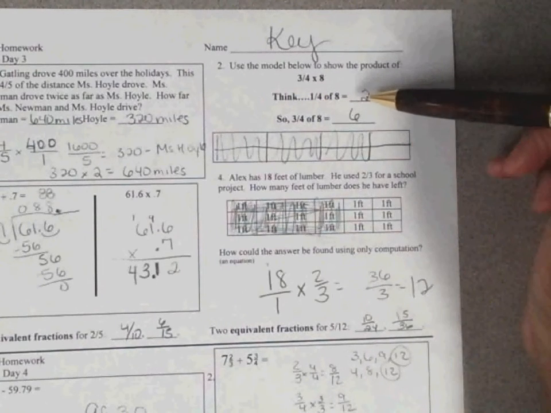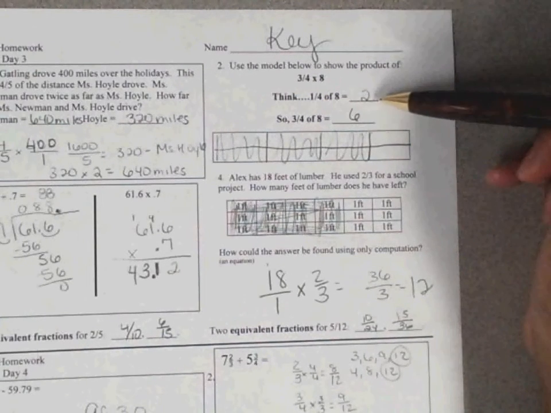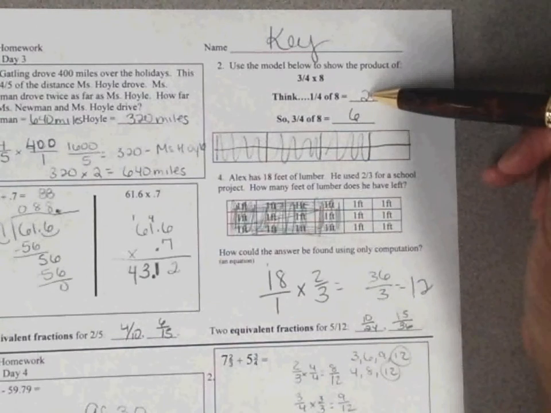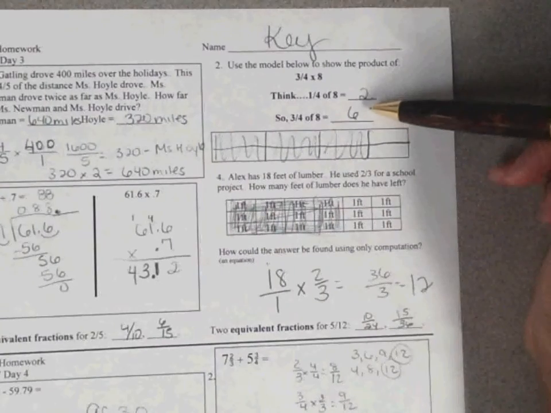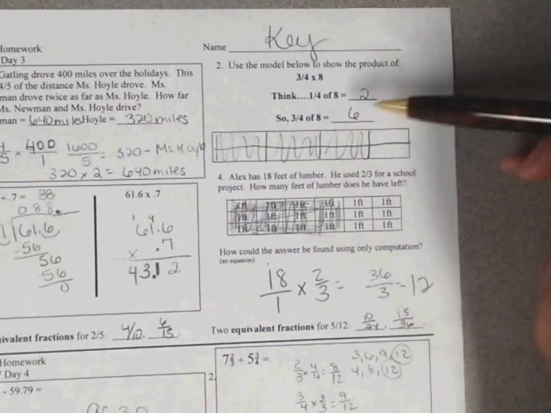Think of 1/4 of 8. If I had 1/4 of 8, I would have 2 pieces. So if I have 3/4 of 8, I would have 6 pieces.